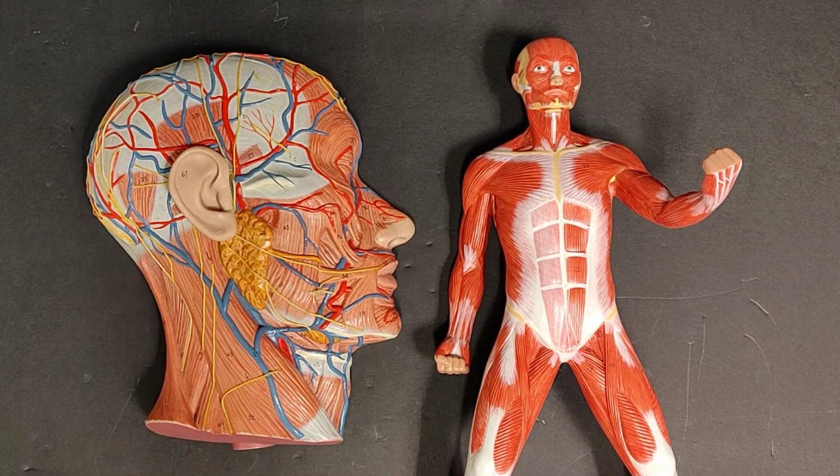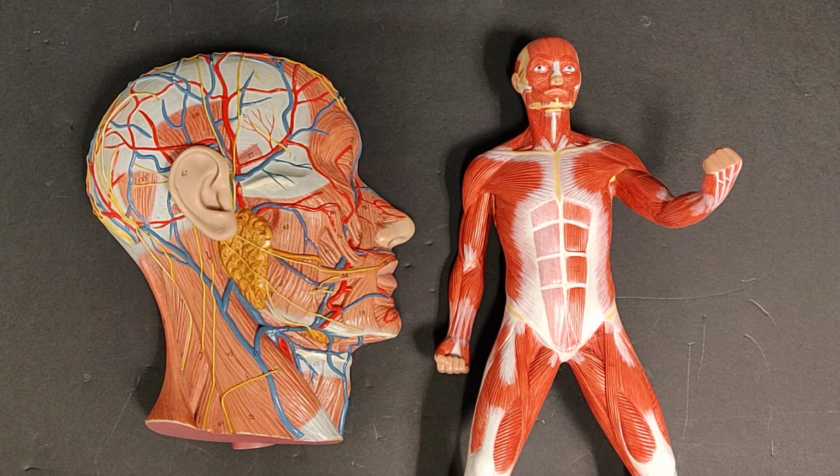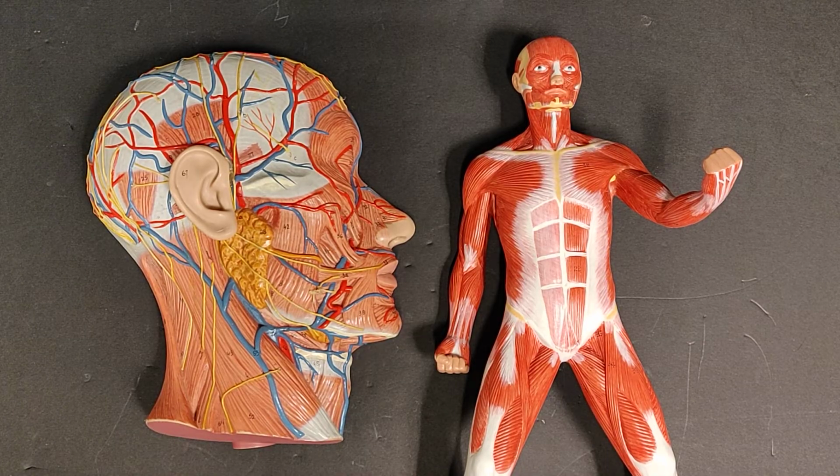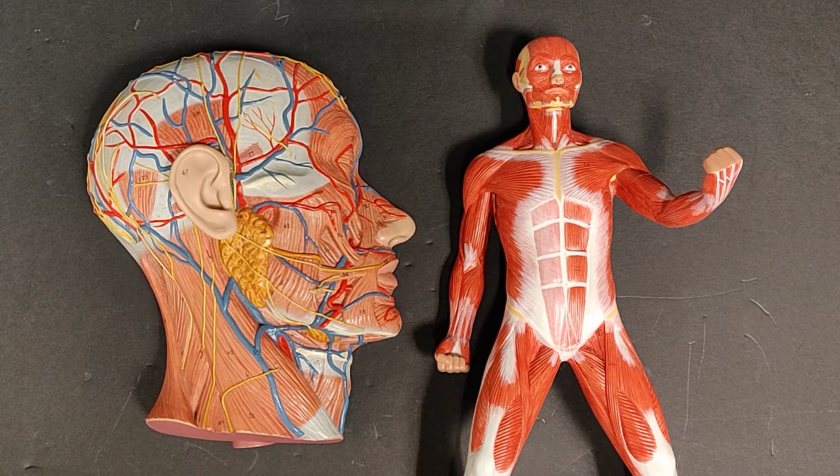Today we're going to be looking at the muscles of the head, face, and neck again, but this time with a focus on the muscles of the neck, meaning the muscles that are attached to the head down to the neck, as well as from the neck down to the torso.